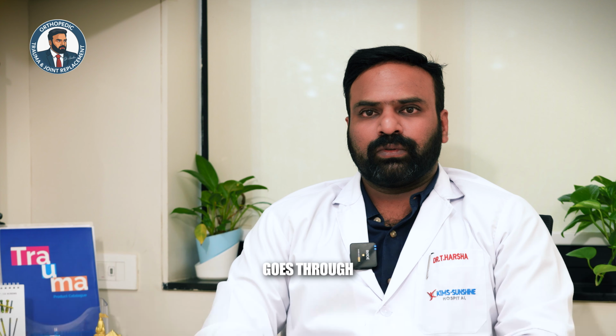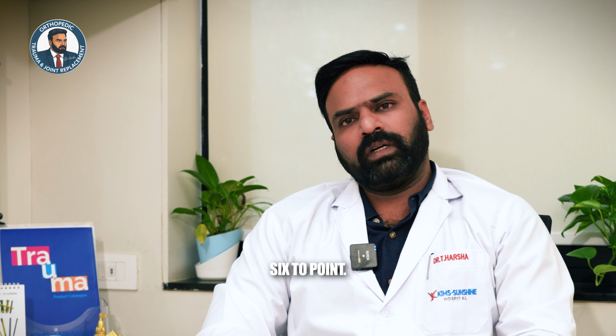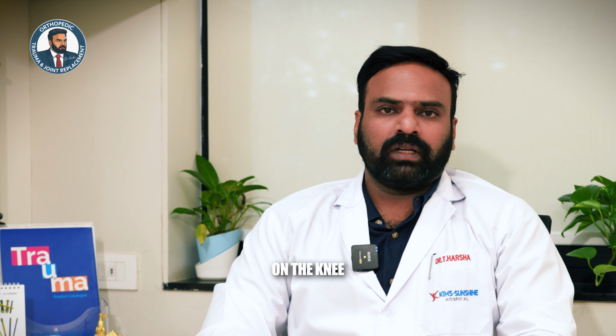Avoid squatting exercises because while squatting, 5 times the body weight goes through your knee. Fifth point, use proper footwear for walking and try to walk on firm grounds and avoid very hard grounds. Sixth point, avoid using high heels or sandals because if you use them, the biomechanics changes and the load on the knee increases.